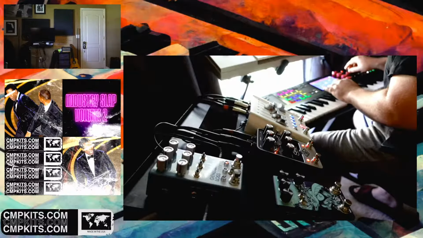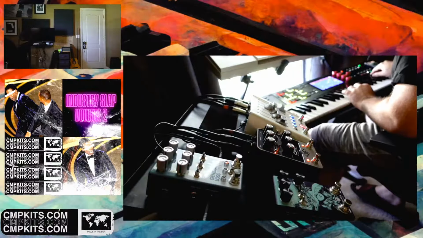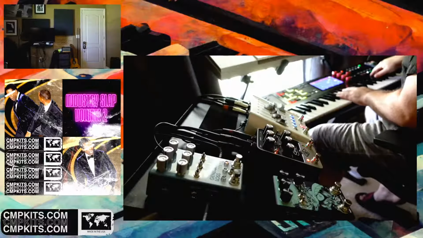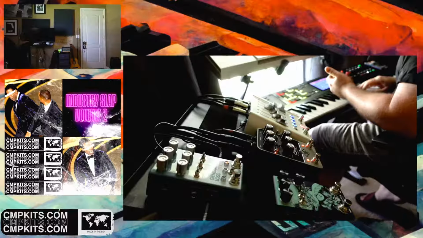Let's get the 808 going so we can get this groove solidified. I don't know about you guys, but I like doing 808 so much more on the keyboard than I do on the pad control, even though it's got the pad control and everything. I'm just so much used to doing it like this.